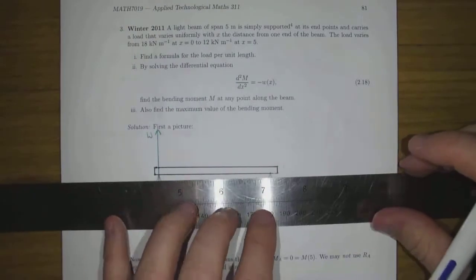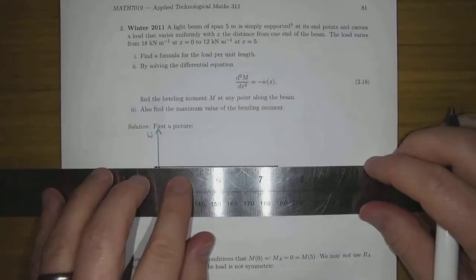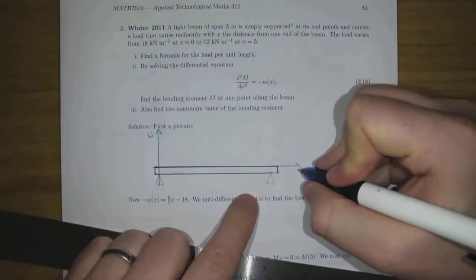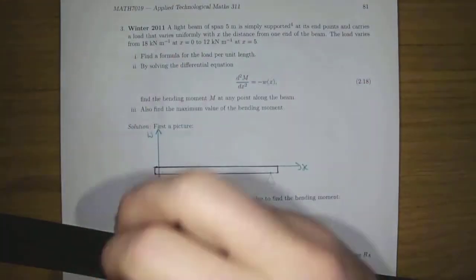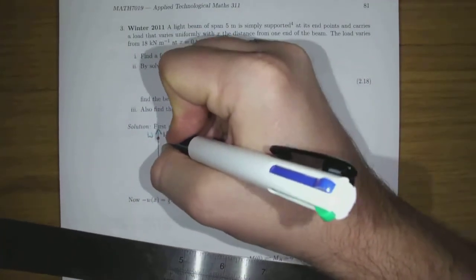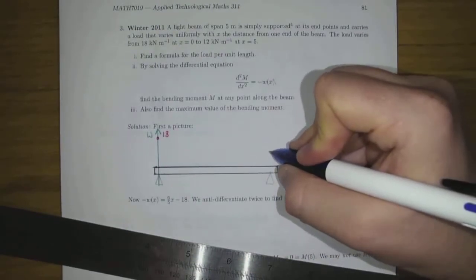It's helpful. And here, I definitely think the way that a mathematician would draw this load makes things a little bit easier than the way an engineer would. I will explain the difference in a second. So this is the x-axis here. And the load goes from 18 kilonewtons per meter here, that's 18, down to 12 here.